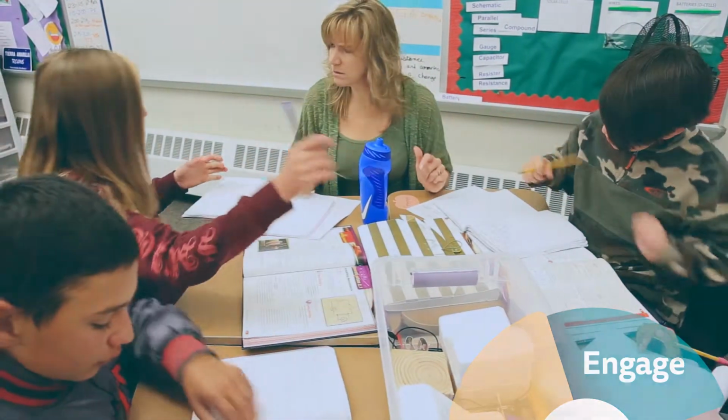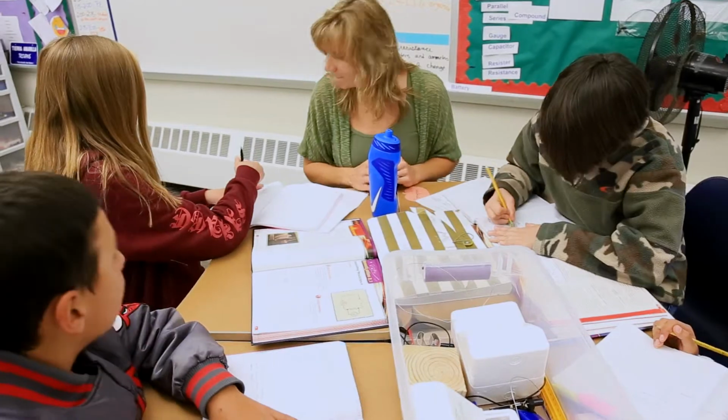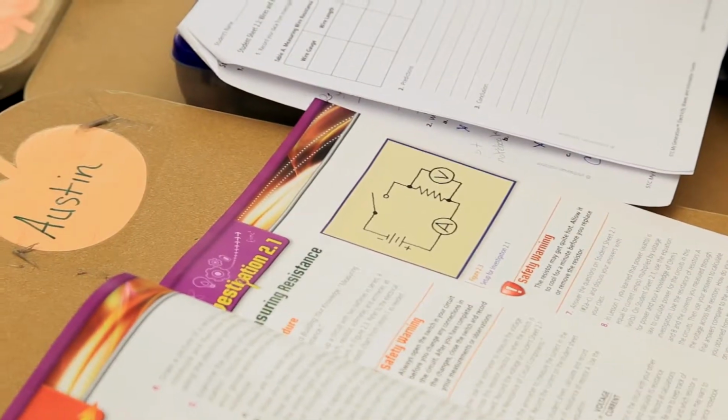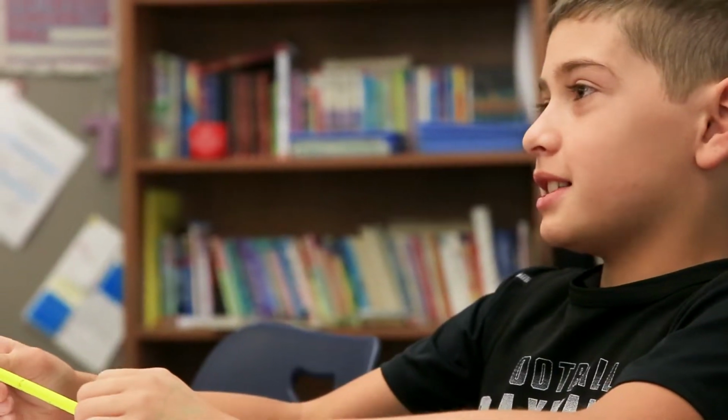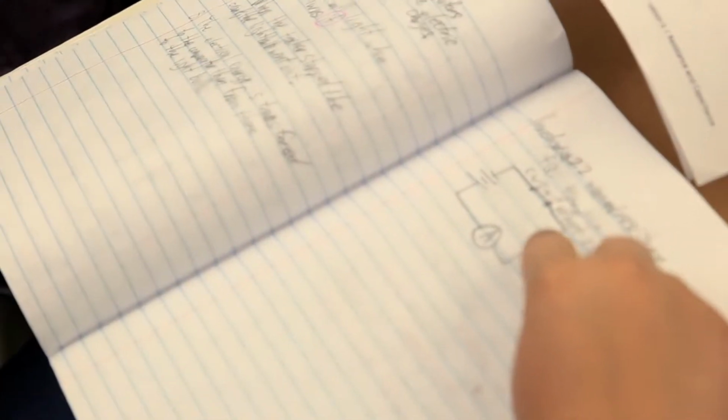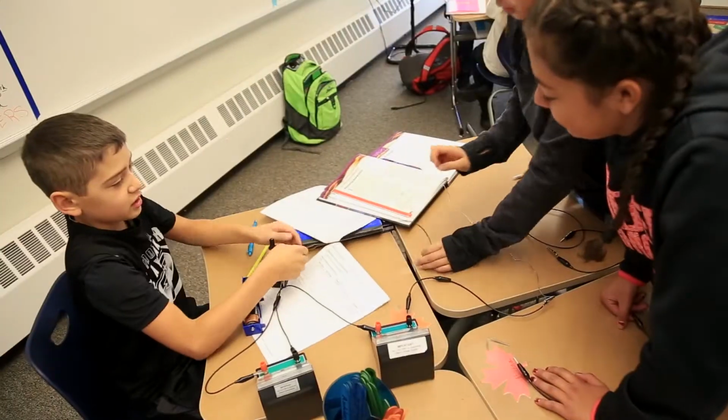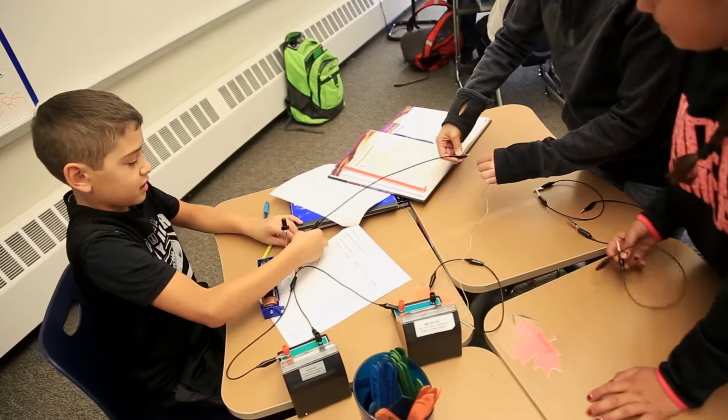They make a prediction of what they expect will happen. Now, what did you put for your prediction? The longer the wire, we think that it'd be more resistance and it'd take more time for the current to flow all the way through it than the shorter wire. Let's test it. This is followed by the investigation itself, the hands-on portion of the lesson.